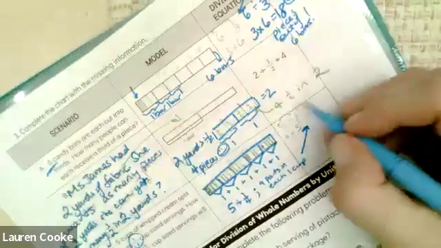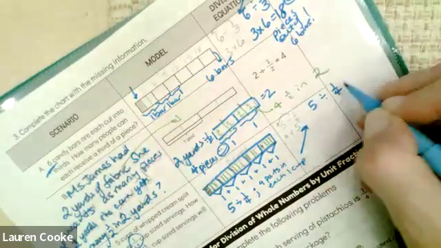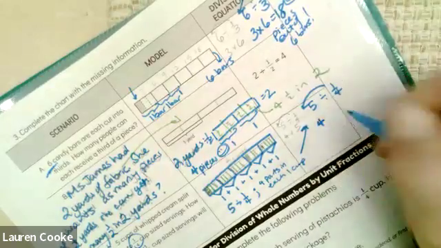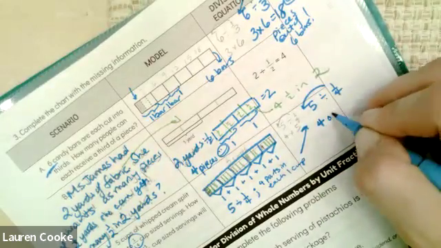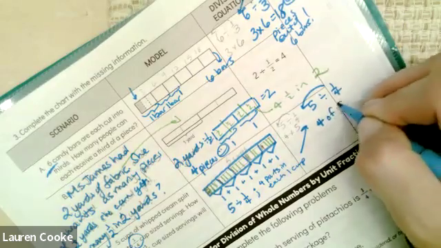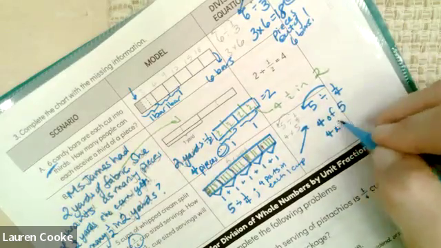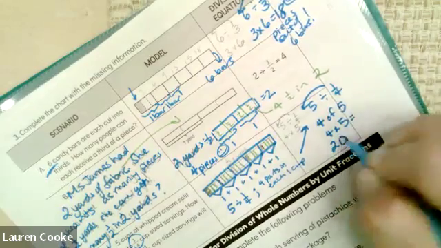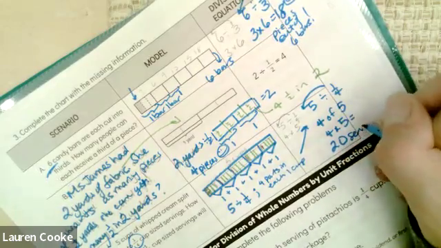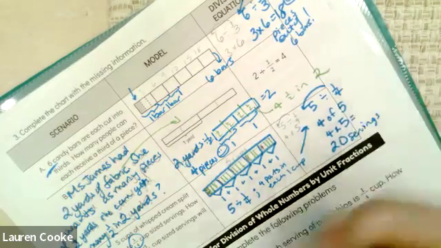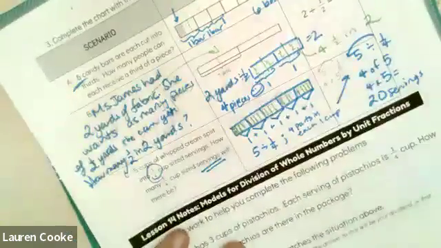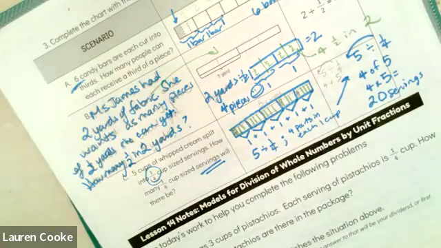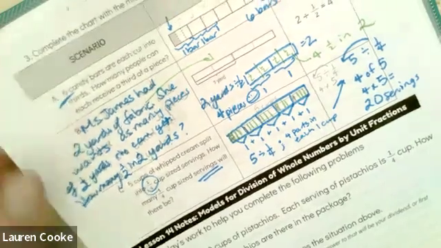So let's see what that looks like. 5 divided by 1/4. I have 4 in each 5, and it's going to be in each of the 5 cups. It's going to be 4 times 5, which is 20 servings. And I think it's really important to go back and write the context of the problem. It takes an extra second and gives you a more complete answer. And sometimes the problem actually asks you to write it in context.